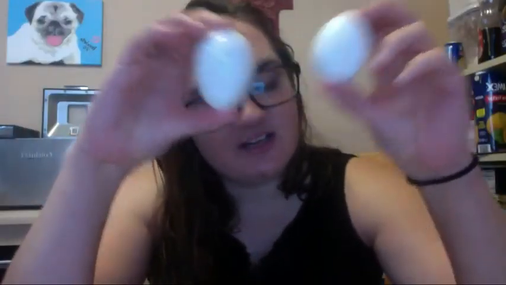They came from the same pack. We bought them at Walgreens a few days ago. They're the same age, same temperature, same size. One is not brown, one is not. They're the same color. They're the exact same egg. My water is all the exact same temperature. I'm using the exact same kind of glass. I'm using the exact same spoon.